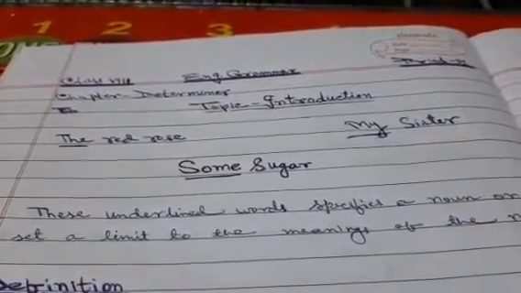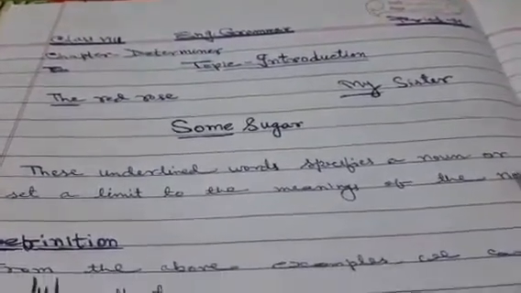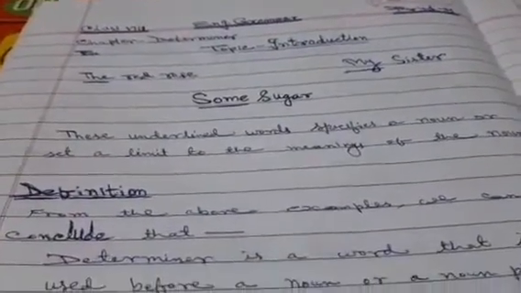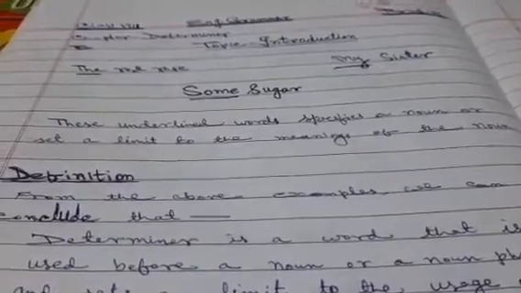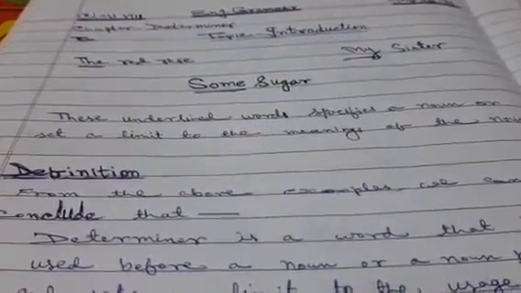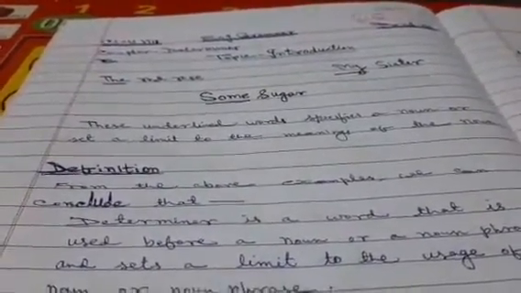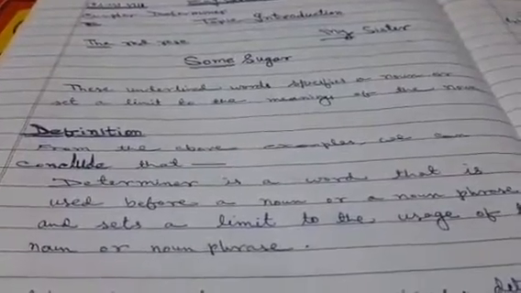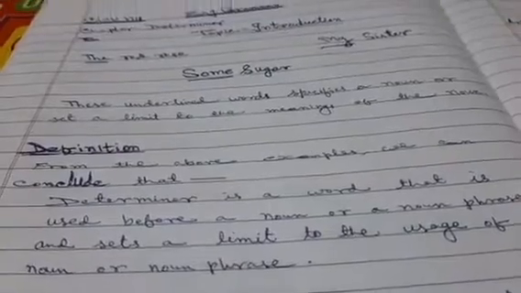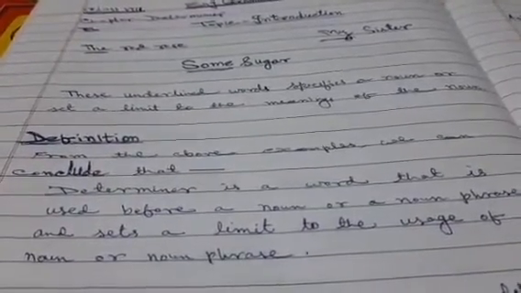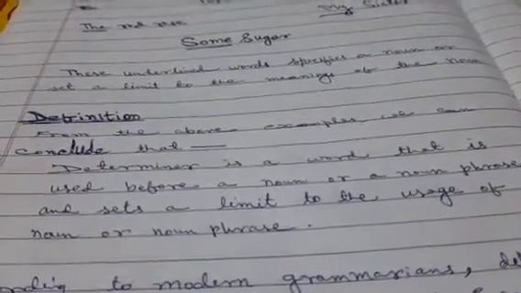The red rose, my sister, some sugar. These underlined words specify a noun or set a limit to the meaning of the noun. So from the above examples, we can conclude that a determiner is a word that is used before a noun or a noun phrase and sets a limit to the usage of the noun or noun phrase.